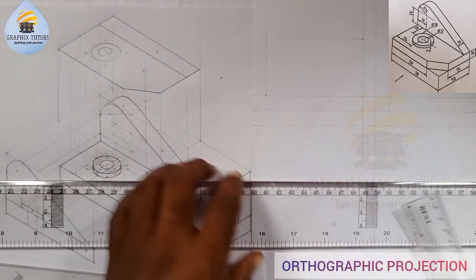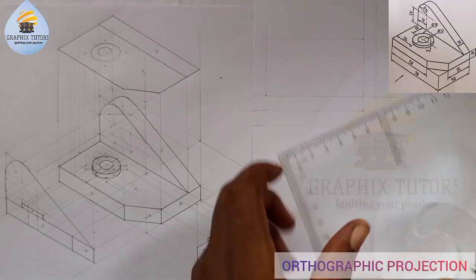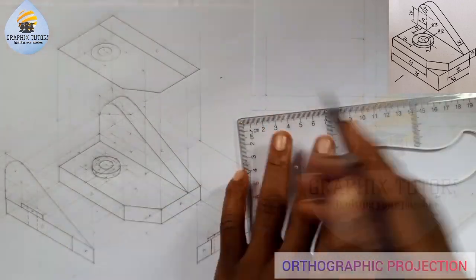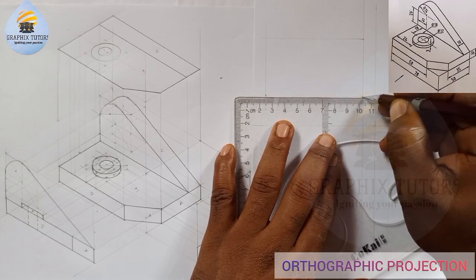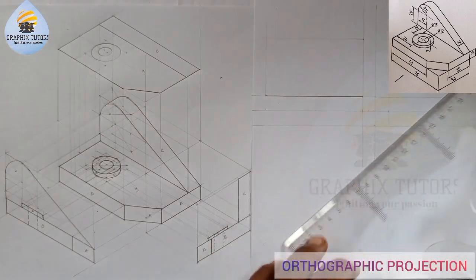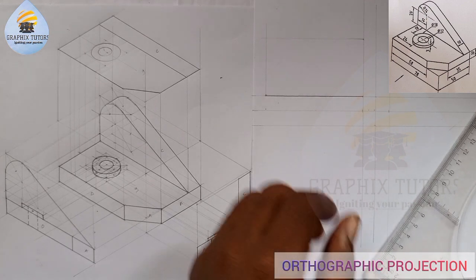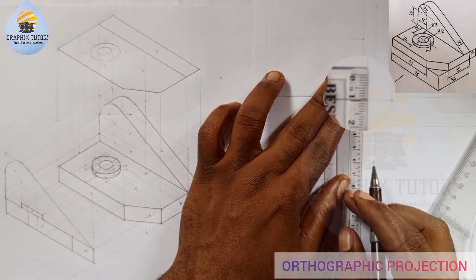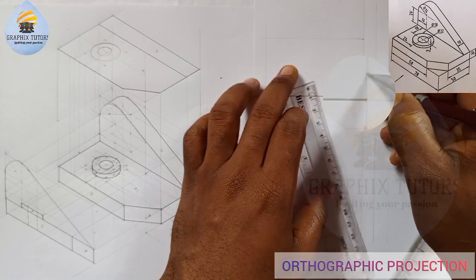So we know very well that the entire length here is as shown in this question. So this is what you are told to do if you are told to draw in orthographic projection, right? And the next thing is the height from here to here is given as 10. So measure 10 upward. From this point to this point is given as 10 here.